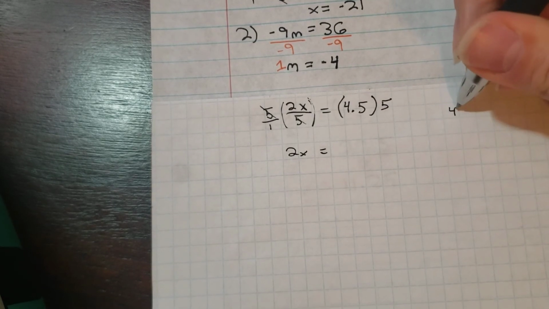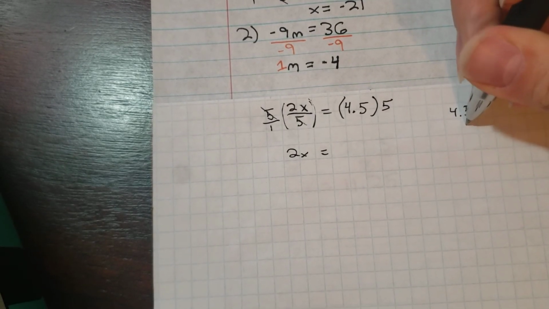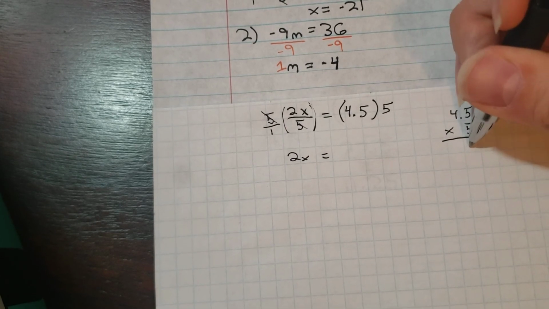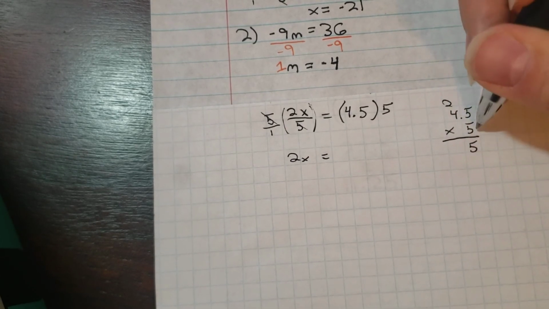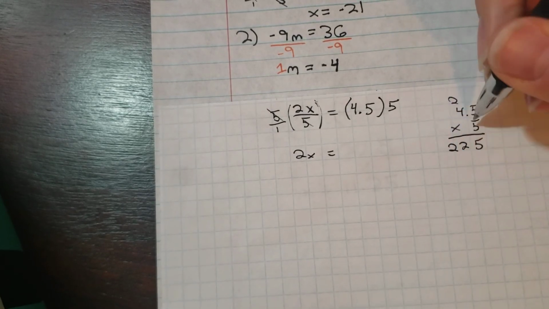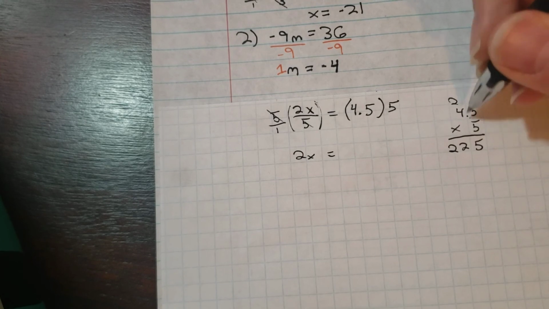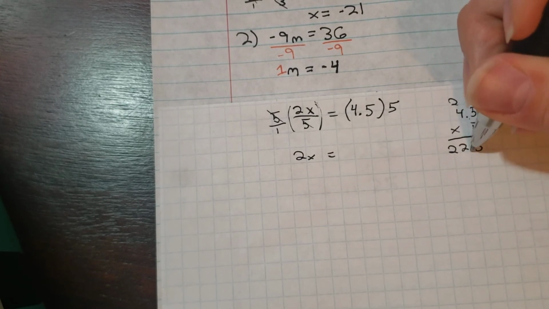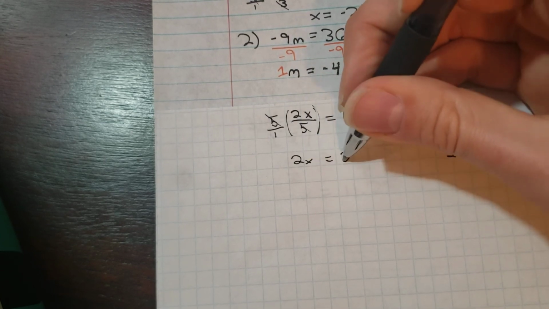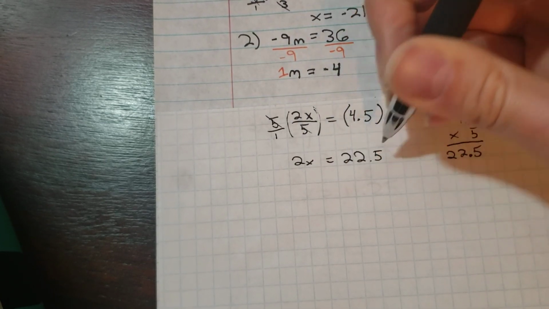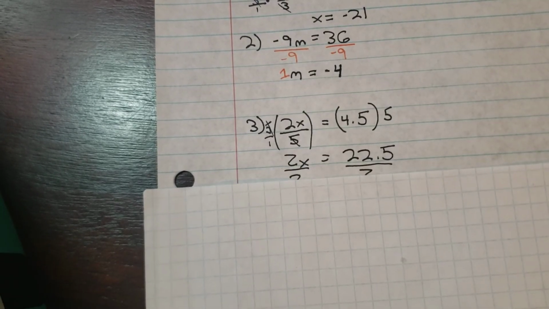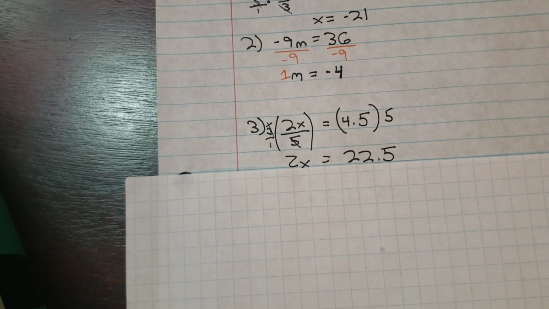No, I don't know that off the top of my head. 5 times 5 is 25. 5 times 4 is 20. Plus 2 is 22. I've got 1 decimal in the factors, so I've got 1 decimal in the product. So 2x equals 22.5. Okay, that should be about where we are here. Yep. So 2x equals 22.5.